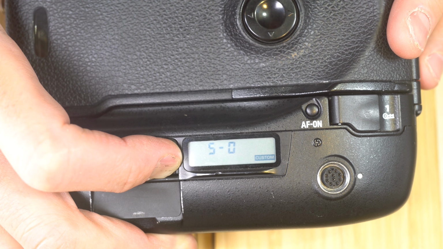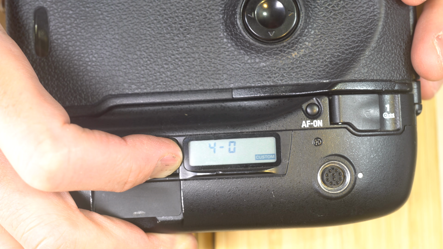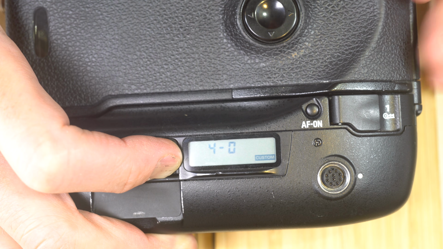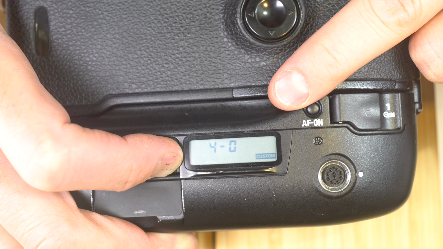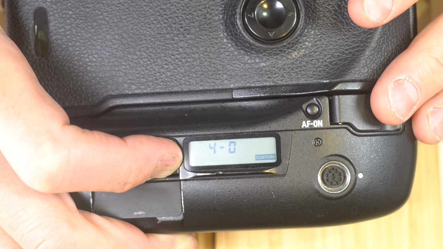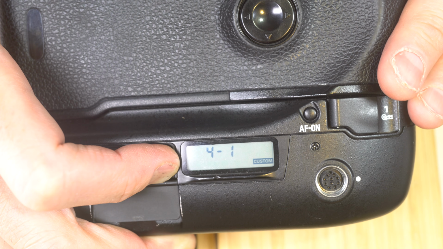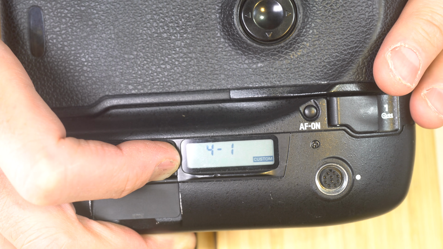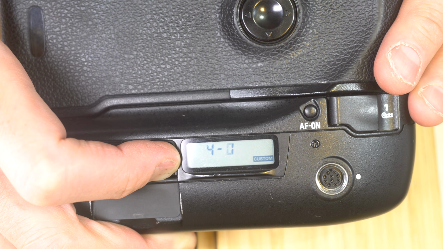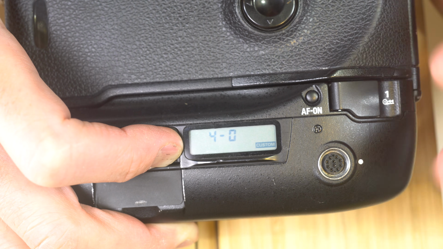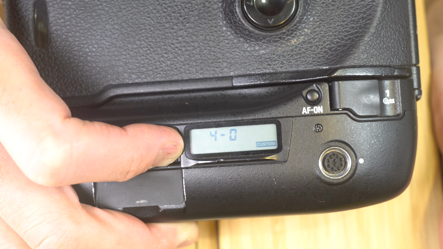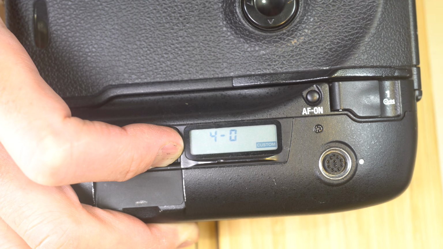Custom function 4 is your autofocus with shutter half pressed. With 0, the autofocus starts with the shutter being half pressed. With 1, the autofocus on button controls when autofocus turns on and off. And so this is a matter of personal preference and shooting style, which one you'd prefer, and just the kinds of situations you're going to be in as a photographer.